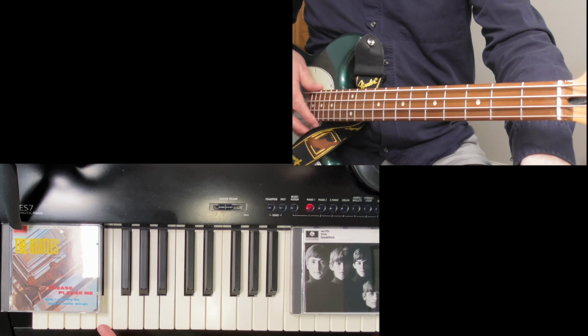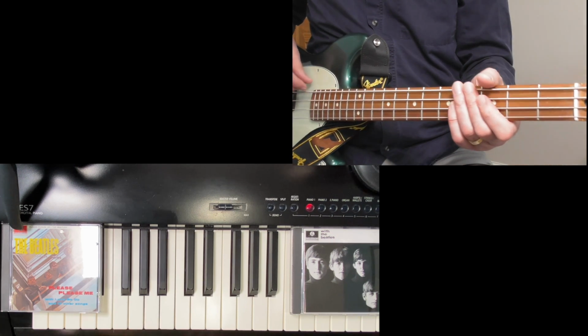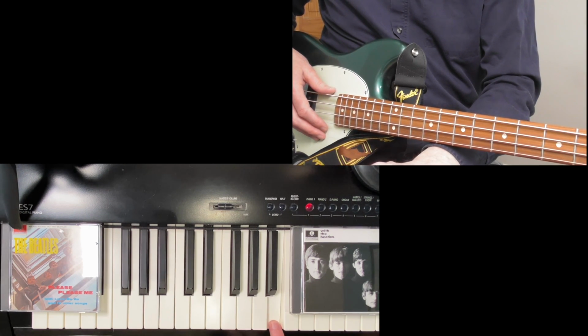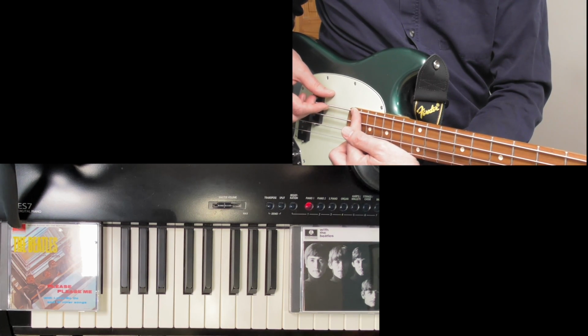So we can see that the lowest note is this E down here. So if I play this string open, that's that note. The highest note on this string is B, which is the 19th fret. Not easy to show you, but it's there.